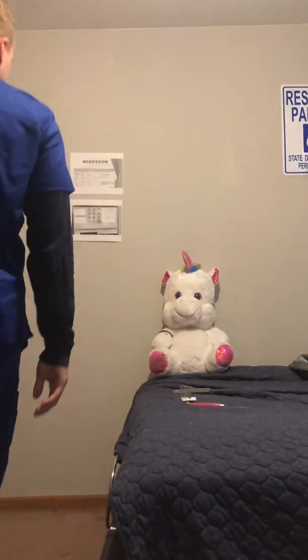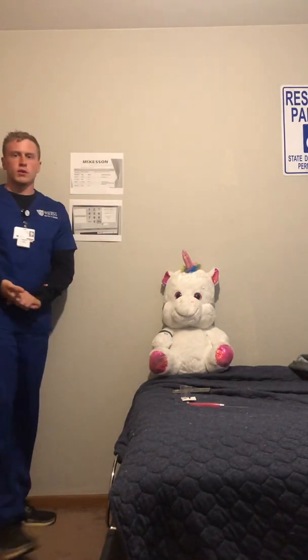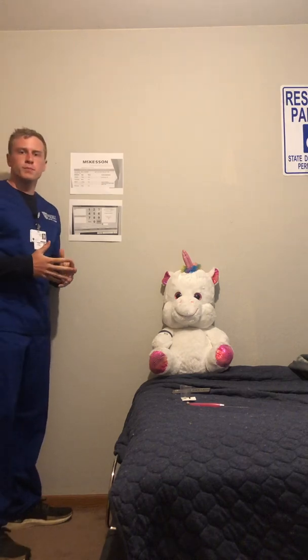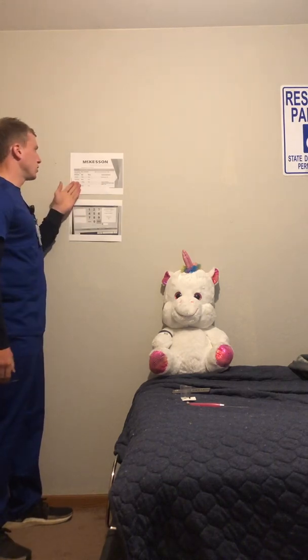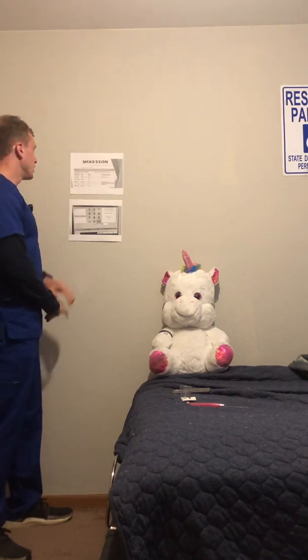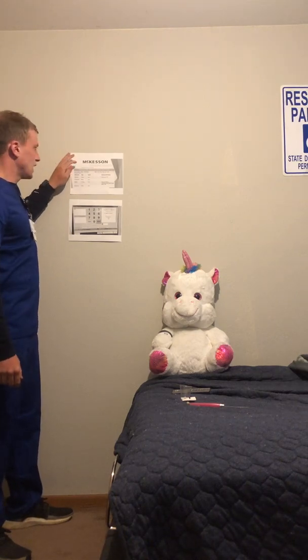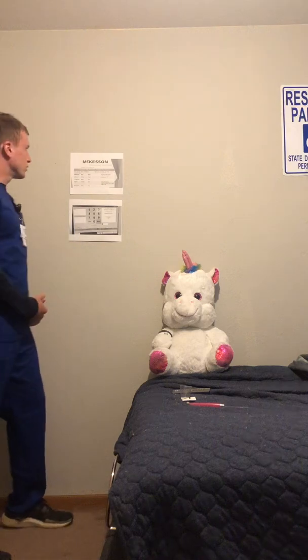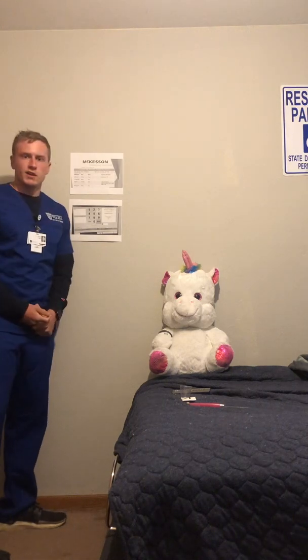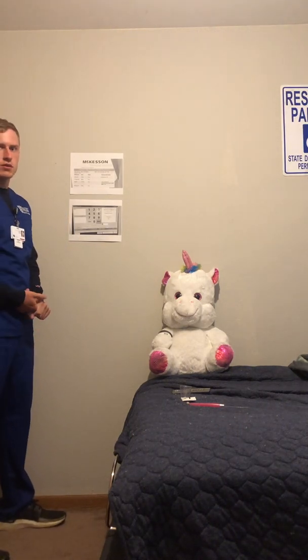Alright, so first things first, I want to go ahead and be in the med room, and I want to go ahead and log on to my EMR. I will then select the Patients tab, select my patient, and select To Do. So the first thing we're going to do is go ahead and verify our patient's name and date of birth.